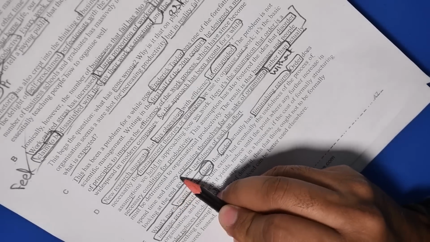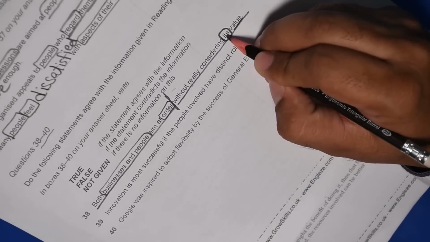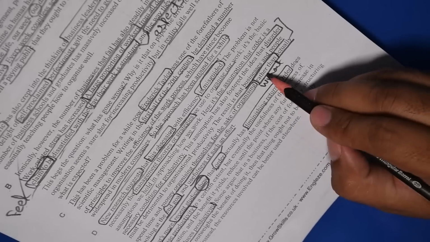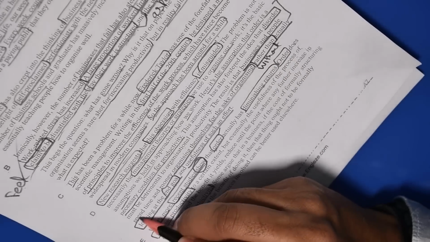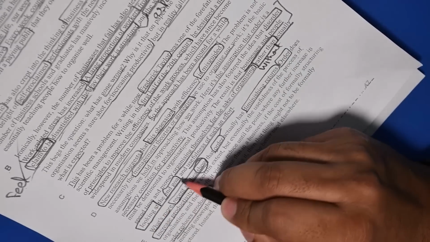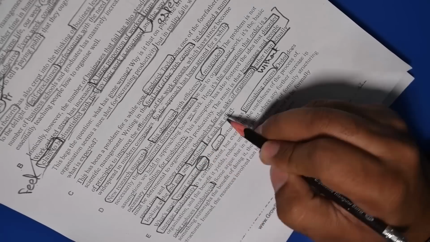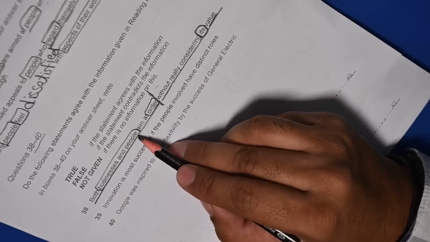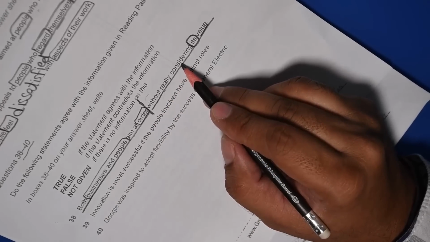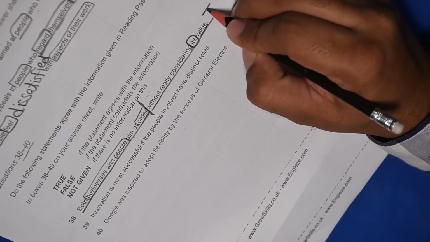Now this end goal is basically its value, the value of order. For considering they use the words looking at the end goal and usefulness of such an effort. So usefulness is also the value. Hence, yes, both businesses and people aim at order without really considering its value. The answer is true. Okay, let's go on.